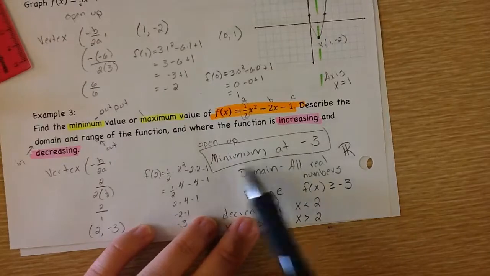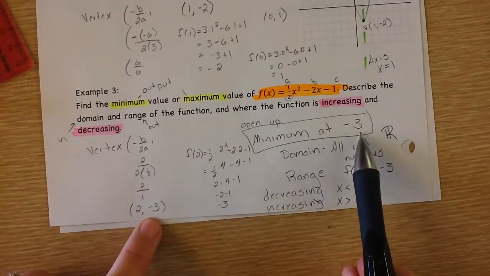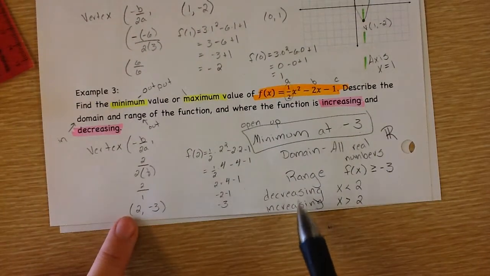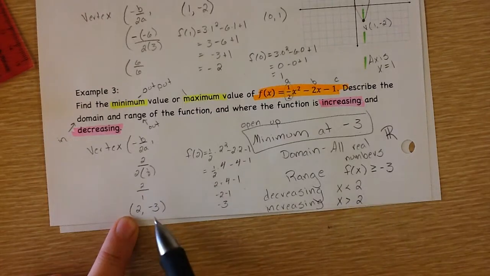Like here, my minimum was at -3. That's the y value of my vertex. My increasing and decreasing, I describe based on the x of my vertex.